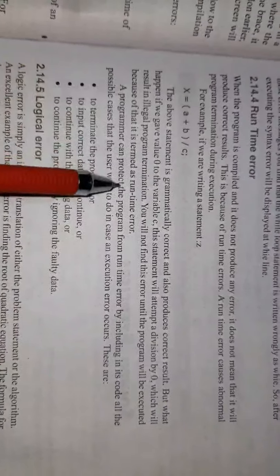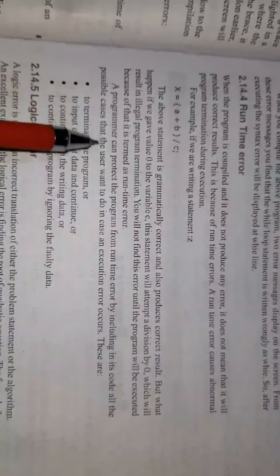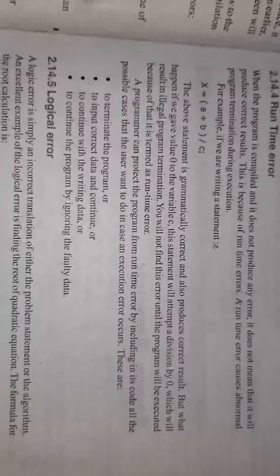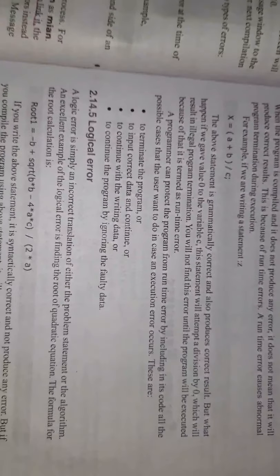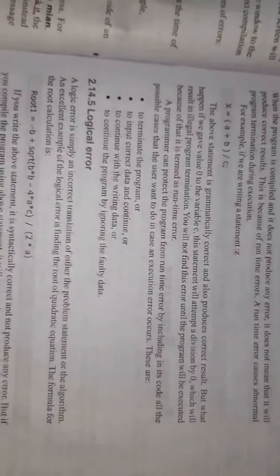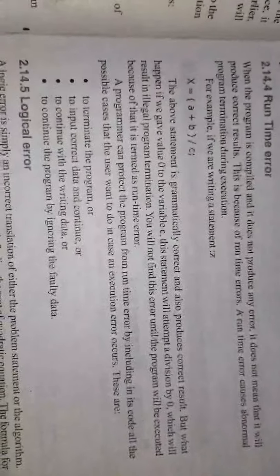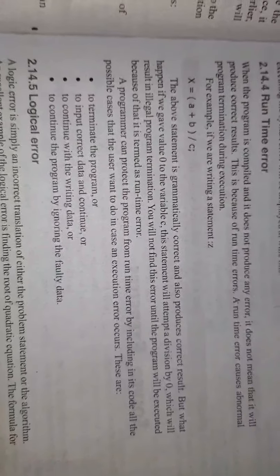So if that kind of runtime error is generated, a programmer can protect the program from runtime errors by including in its code all the possible cases that the user wants to handle in case an execution error occurs. The programmer should be able to catch those types of errors. We should be able to predict and catch them and write code that will detect those errors and then find a possible solution. In real life programming situations, it should be able to do that.